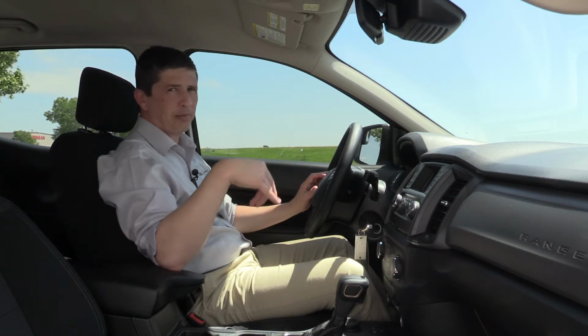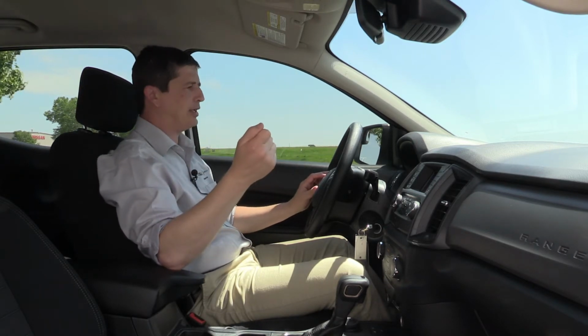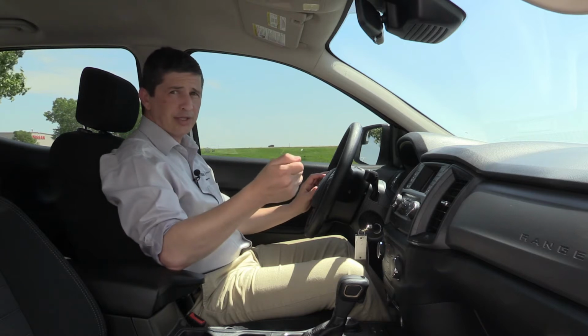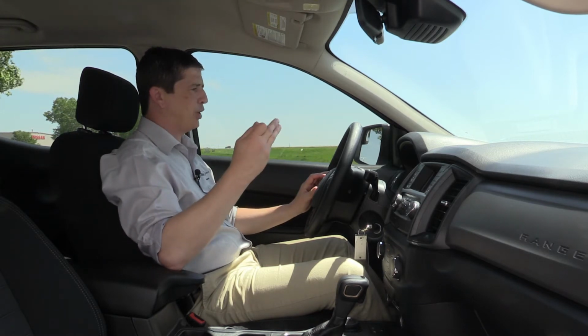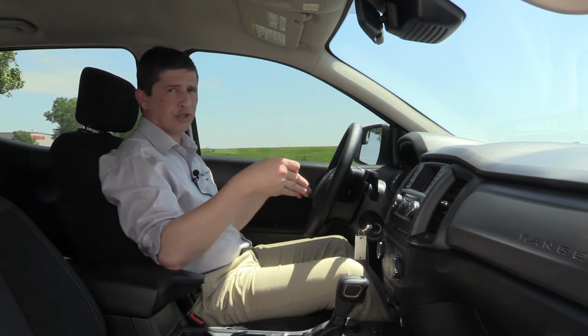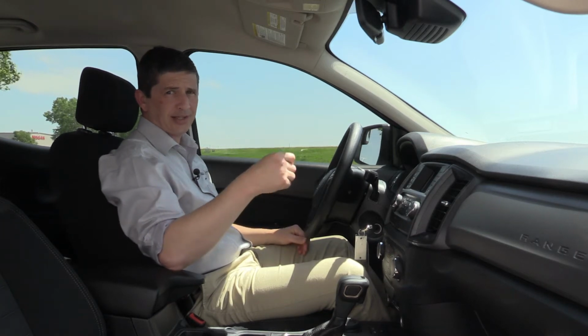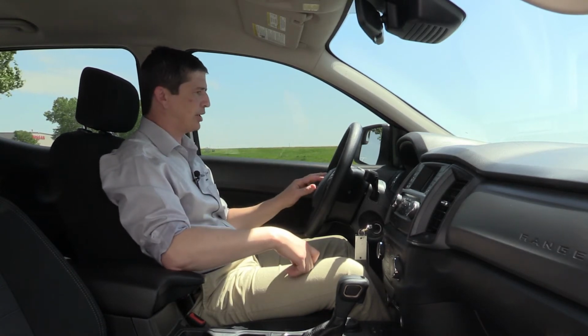So it doesn't mean you're not going to be able to unlock the other ones with the remote. What it means is, when you hit unlock once, what is it going to do? Is it going to unlock all the doors or just the driver's door? And then when you hit it a second time, it'll unlock all the doors. So that's how that works.